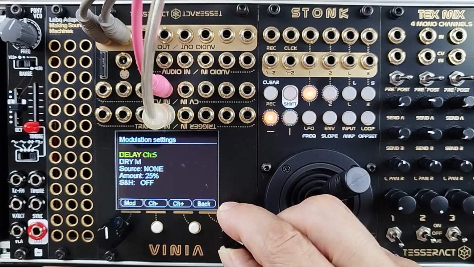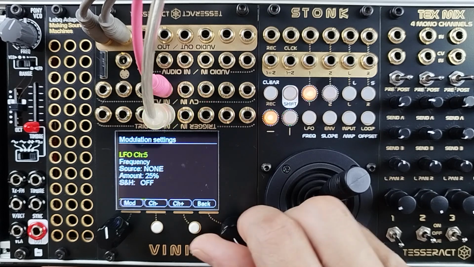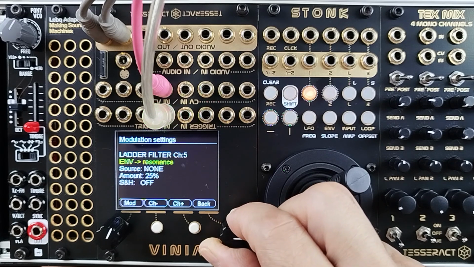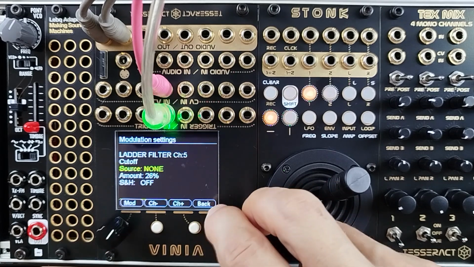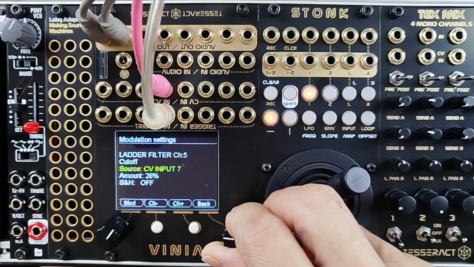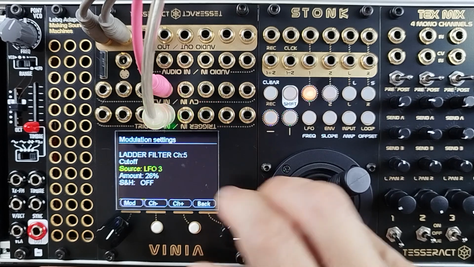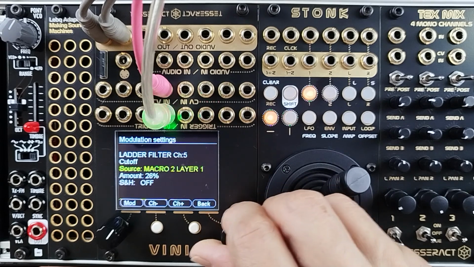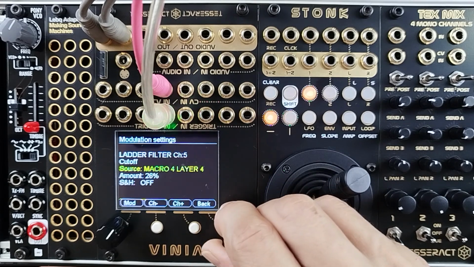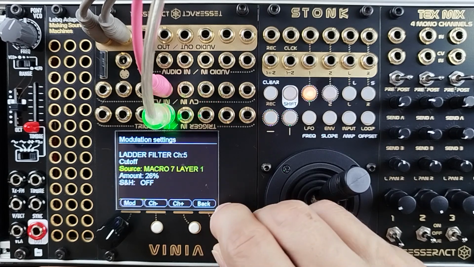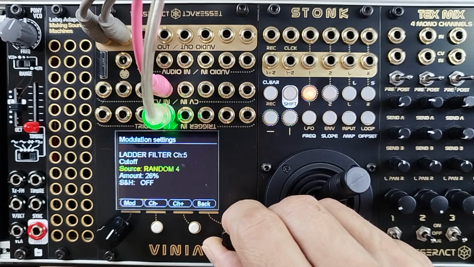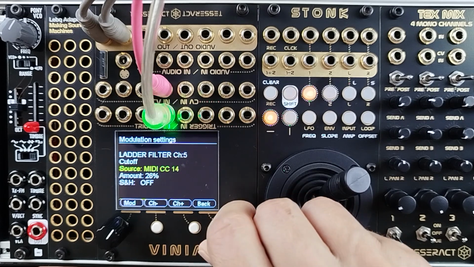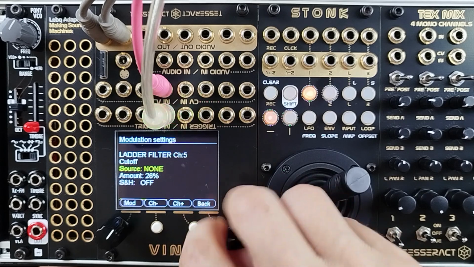Here we can go to any element of the chain, any parameter of the selected element, the modulation source: CV inputs, envelopes, the LFOs, sequences, envelope followers of the audio inputs, the macros, which will be explained later on, a few random sources, MIDI CCs, and of course we got a MIDI learn.